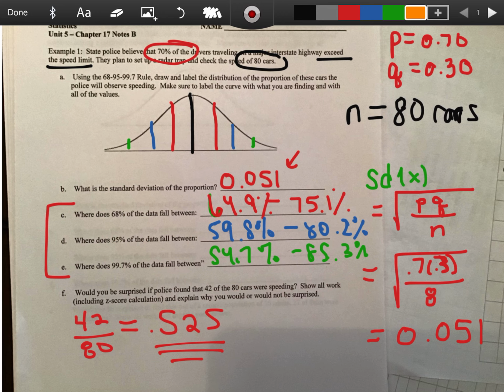I'm going to do problem number 2, and I'm going to ask you guys to do 3 and 4 on your own, or meet with me on the Google Meet to complete those questions.